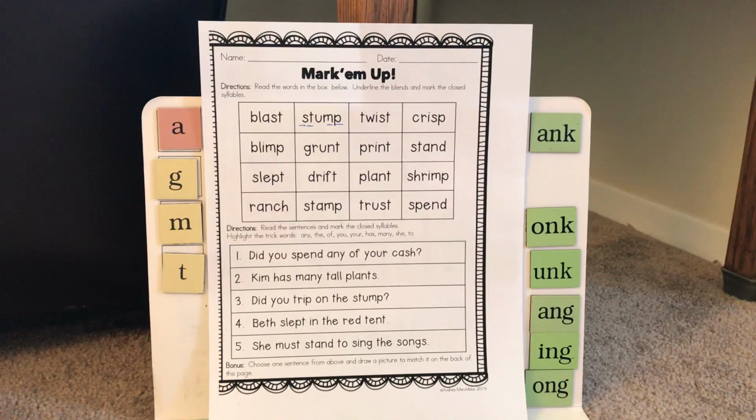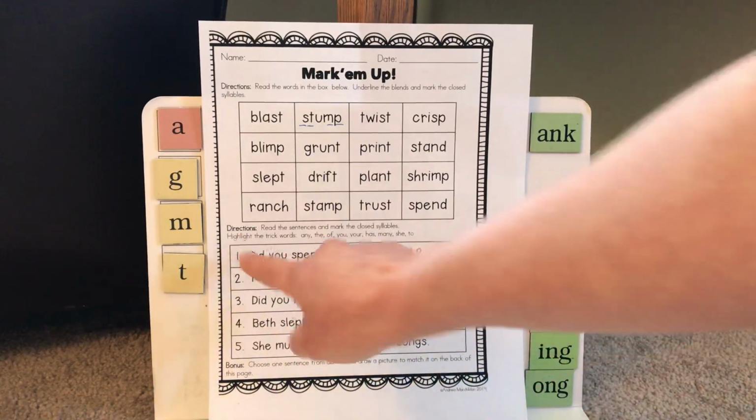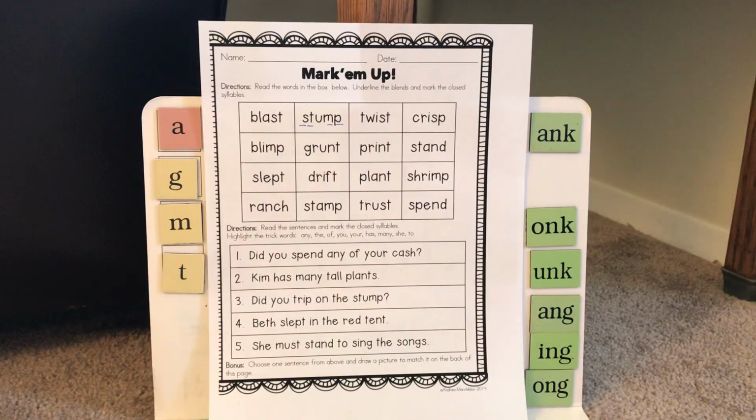If you want a challenge, you can mark the blends, but your only job really is to read through and make sure that you are reading the words with 5 sounds. Okay, boys and girls, and remember always when you're reading the sentences, if you take time to sound out first, go back to the beginning and read like a grown-up or read with fluency.